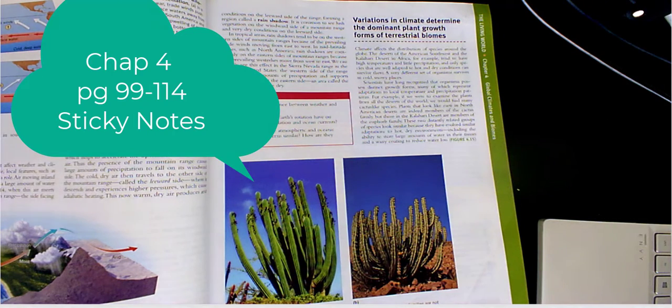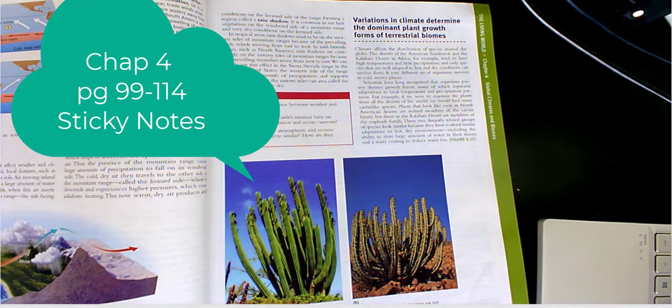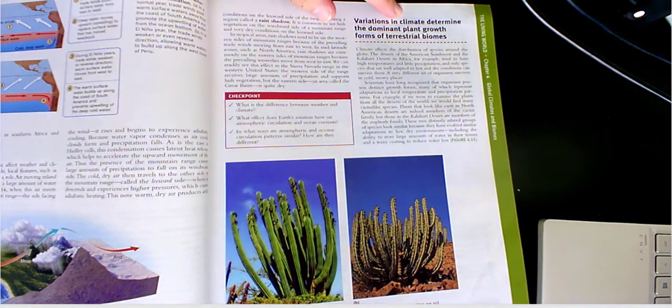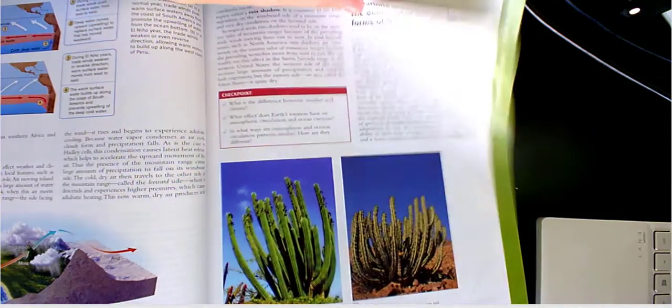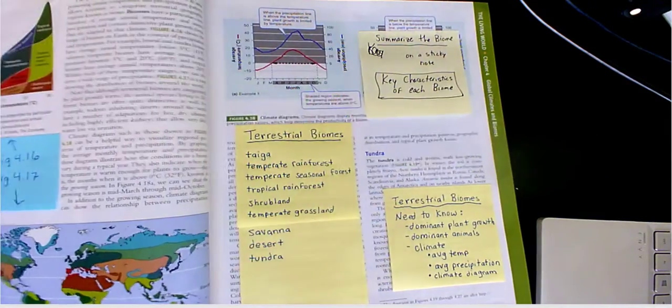Hey guys, it's time to do the chapter sticky notes with chapter 4, pages 99 to 114 on biomes. So it does start right here on page 99, but we're going to kind of quickly move to the next page.